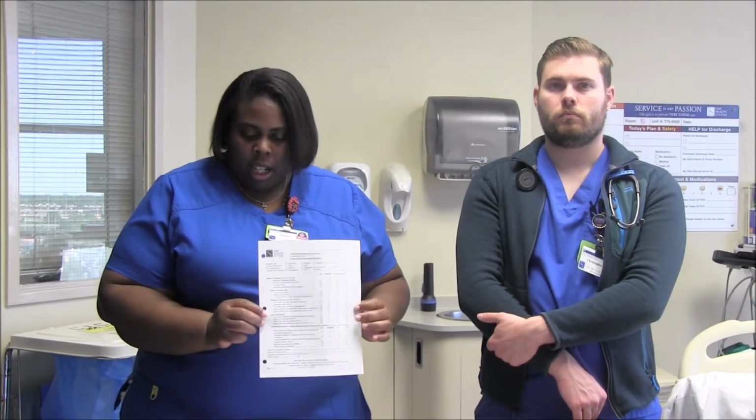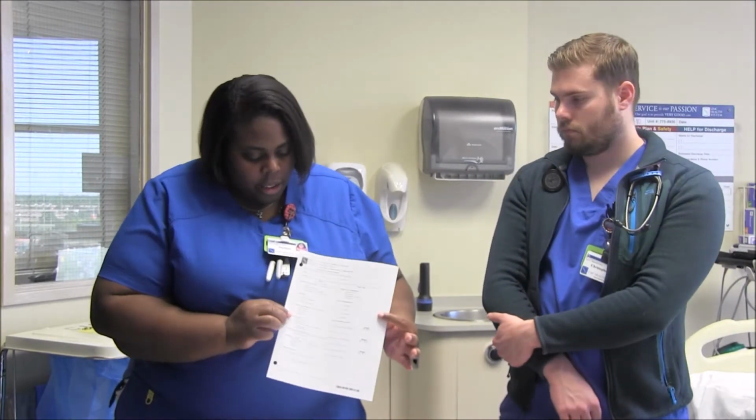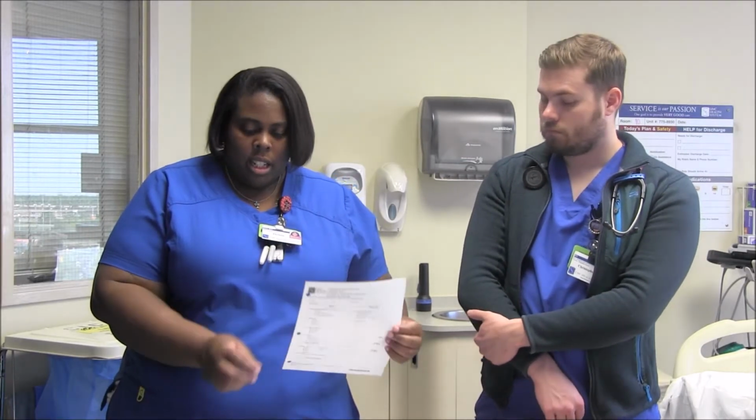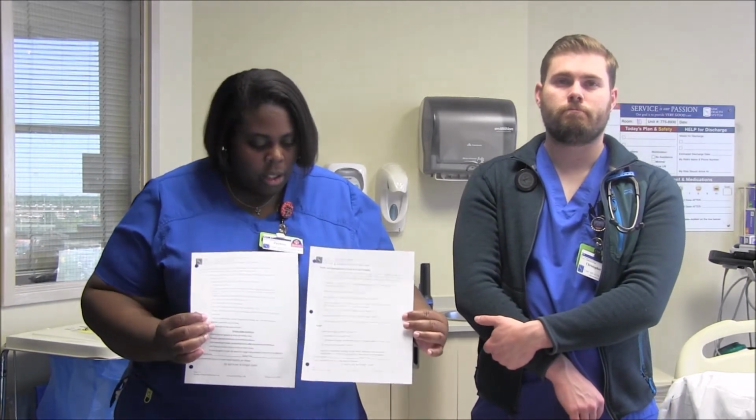Fill out the bottom part, and this piece of paper will go into Christy's box. And go back to this. This goes into the HIM basket on the unit to be scanned in, and then these 2 forms will go into Christy's box as well. If you have any questions, just ask your charge nurse or the HUC, and they'll be glad to help you out.